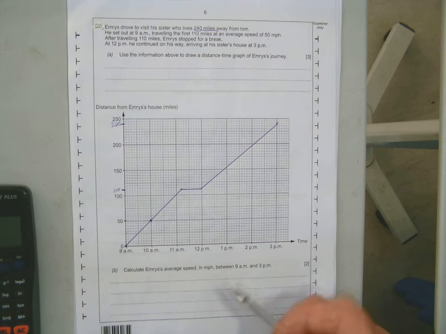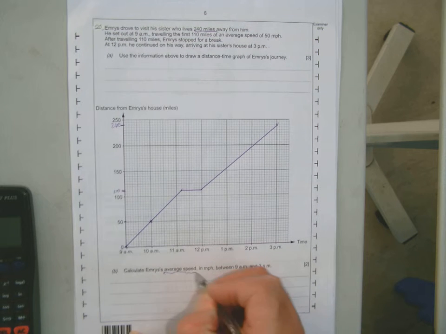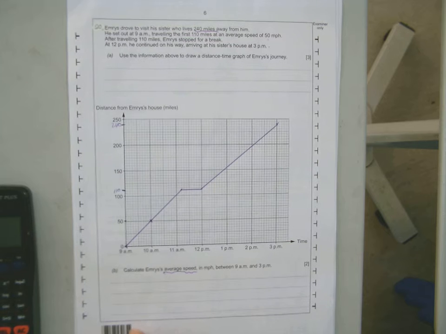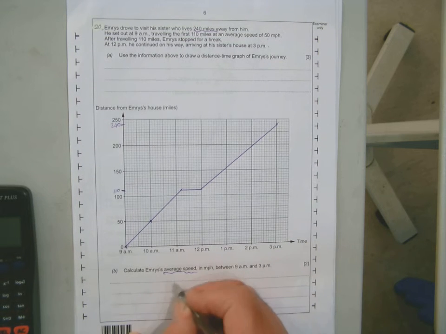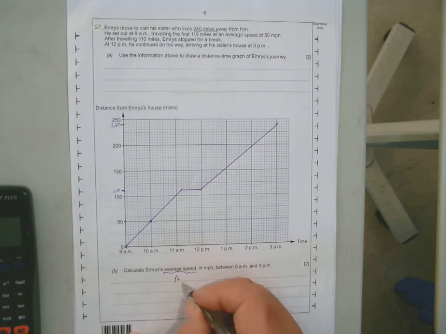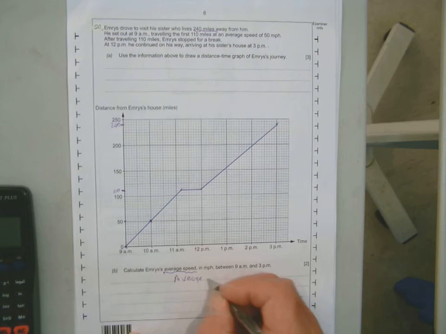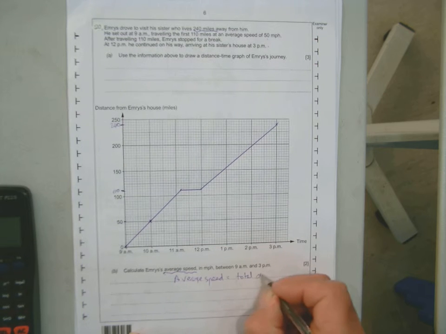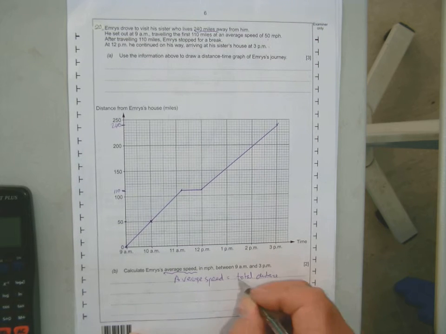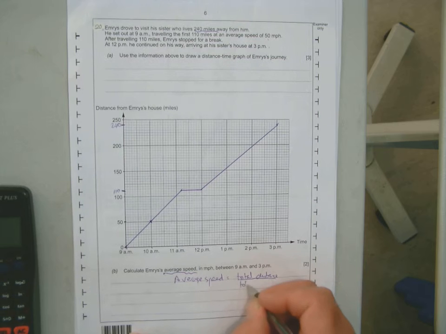Okay? Right, the second part says calculate Emrys's average speed in miles per hour from 9 o'clock to 3 p.m. Now your formula for average speed is total distance divided by total time.